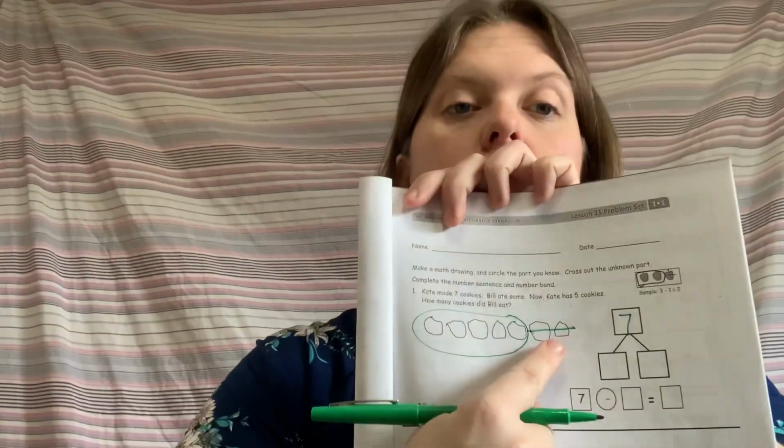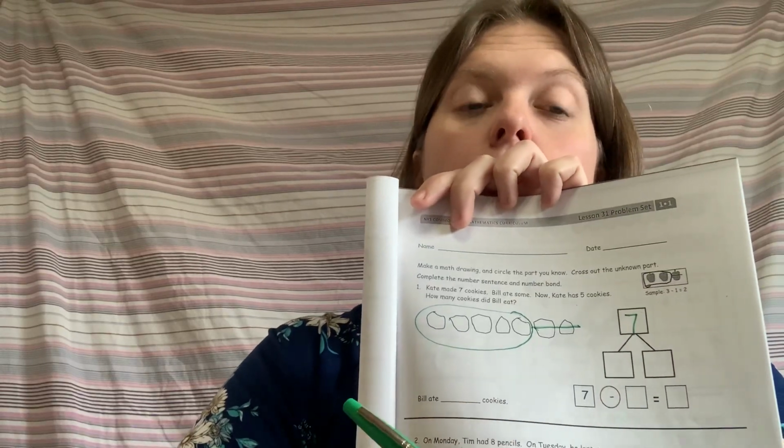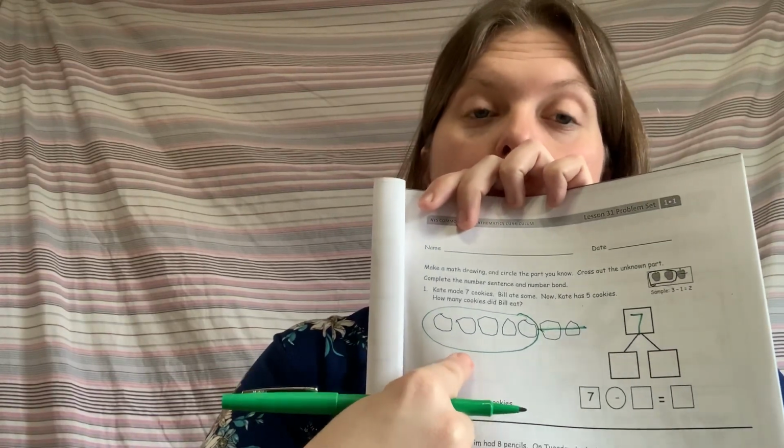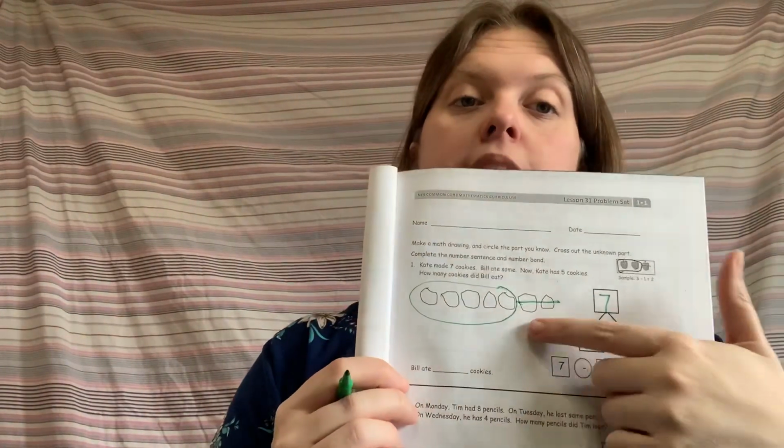So, what's our total? 7. Right, that's how many cookies Kate made originally. So that's going to go in my top. 7. Okay, what is my known part? The part that I circled. 5. Good job. So Kate had 5 cookies left. My unknown part is the part that I crossed out. How many did I cross out? 2. 5 and 2. Now do the math. 5, 6, 7. Do my numbers make sense? Yeah, 5 plus 2 would be 7. So my numbers make sense. 5 and 2 make 7.